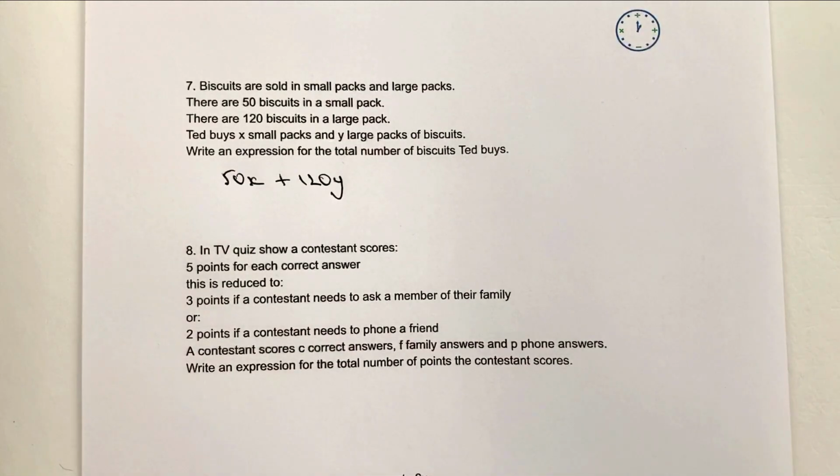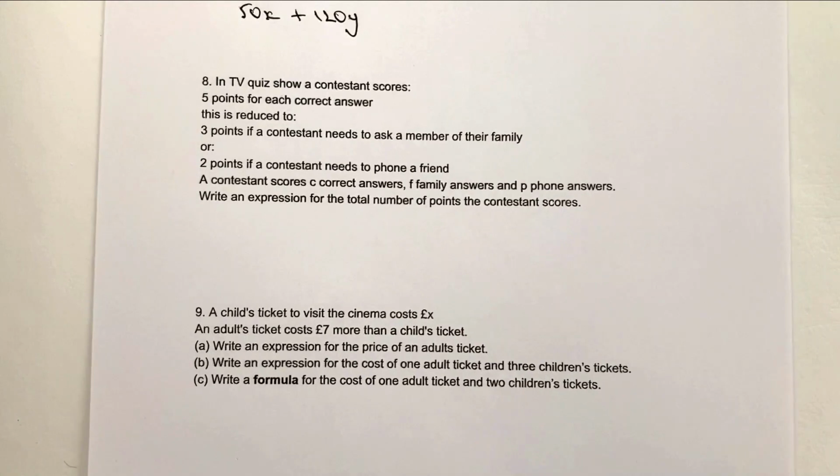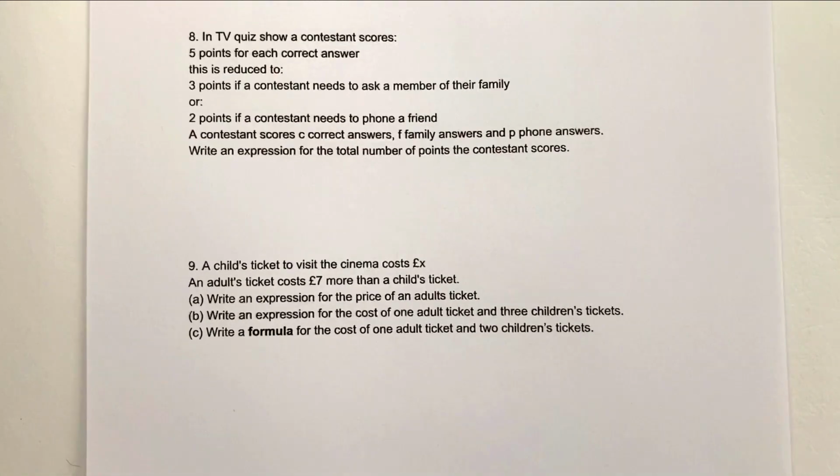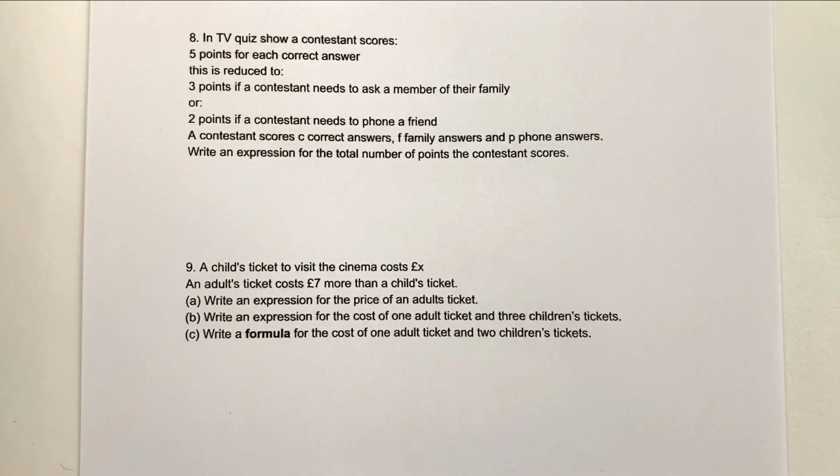I know it's a particularly wordy question with a fairly straightforward solution, providing you're okay to work through the words. And it's the same, I'm afraid, with number 8 and number 9. So number 8, in a TV quiz show, a contestant scores 5 points for each correct answer.